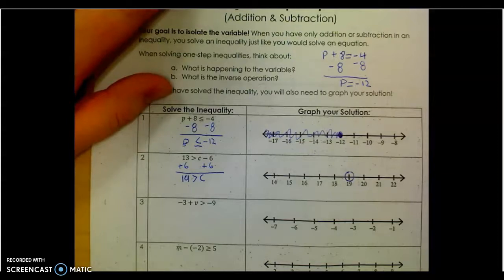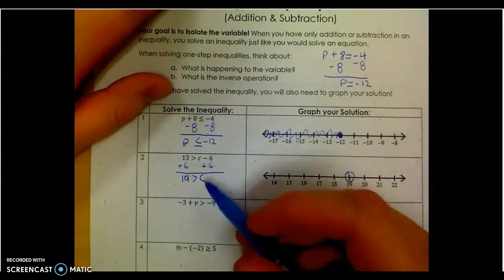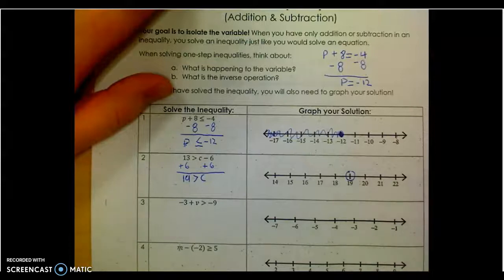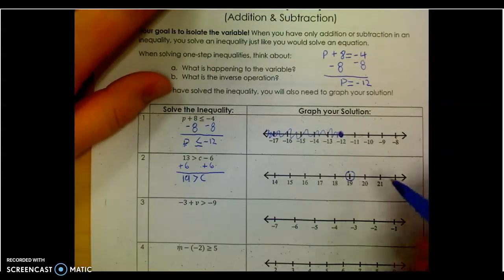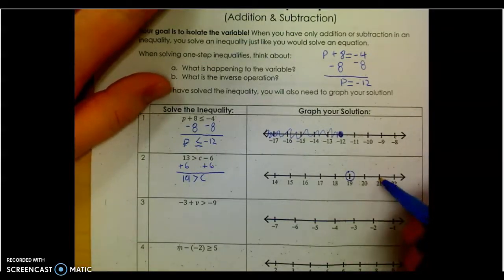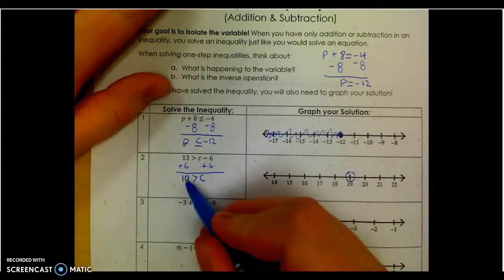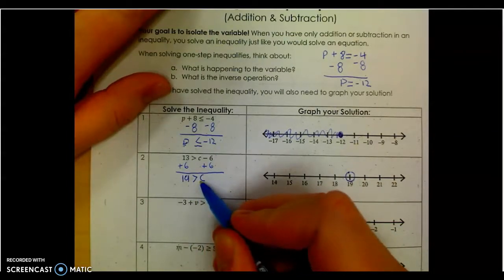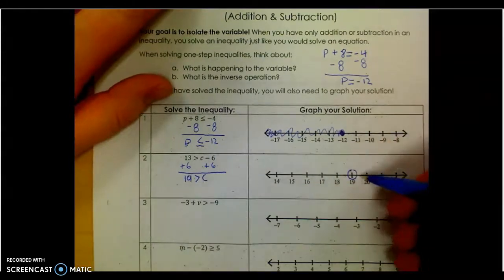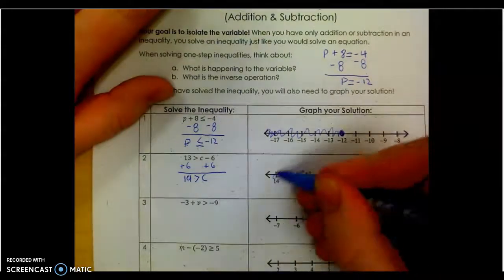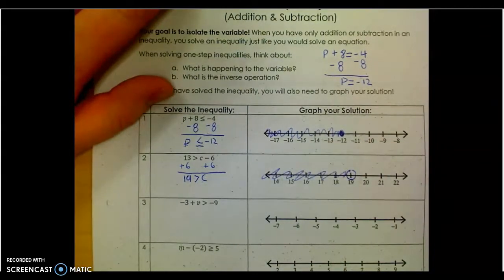And then I need to pick a value for C. So on this number line, if I pick, I don't know, let's say 21, is 19 greater than 21? Obviously, it is not, so I'm going to shade in the opposite direction than 21. Add everything to the left.